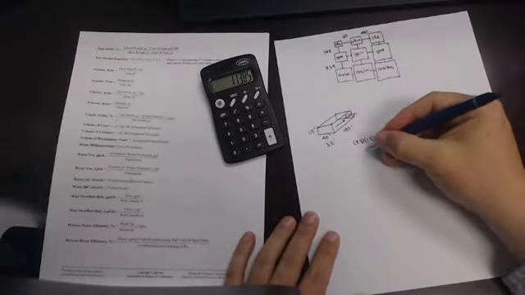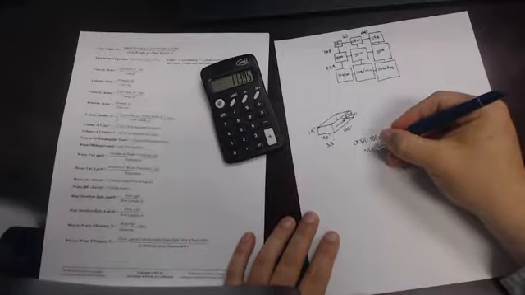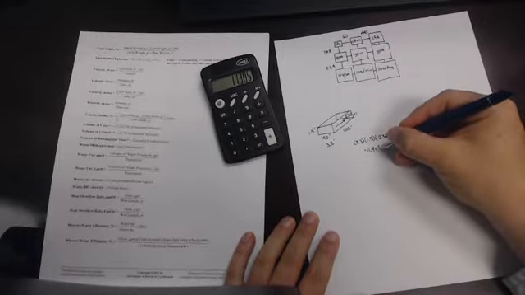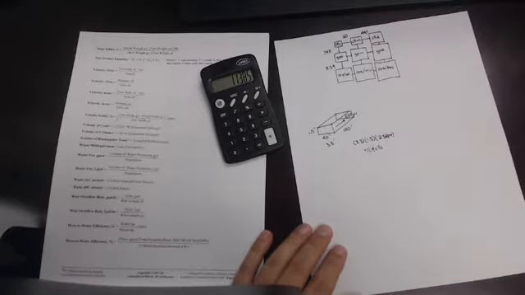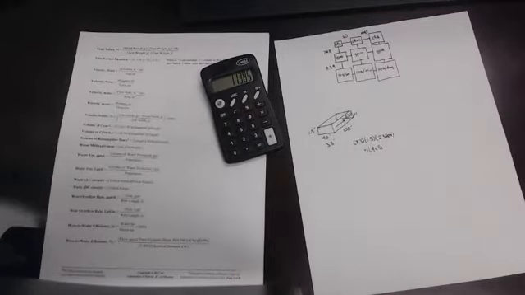So that gives you 11.4 cubic foot per second. So that'll help you find out your, say, gallons per minute.